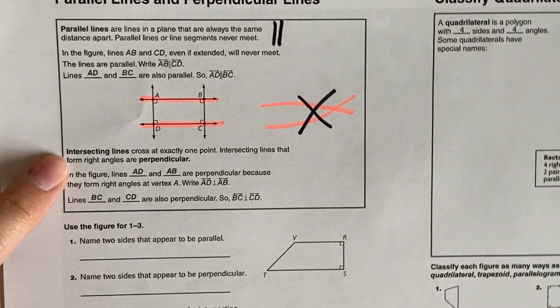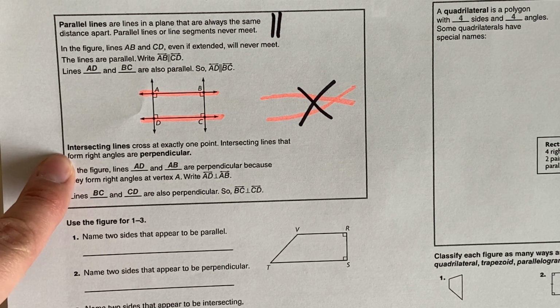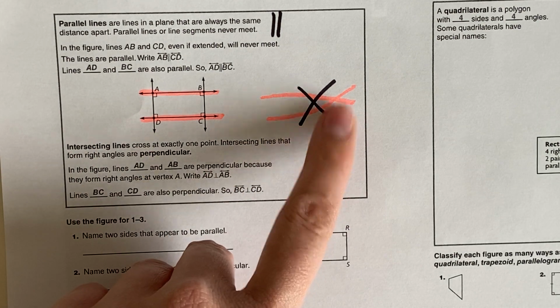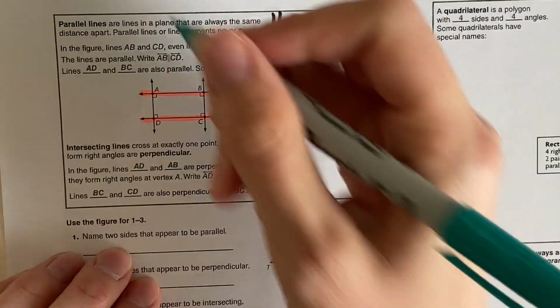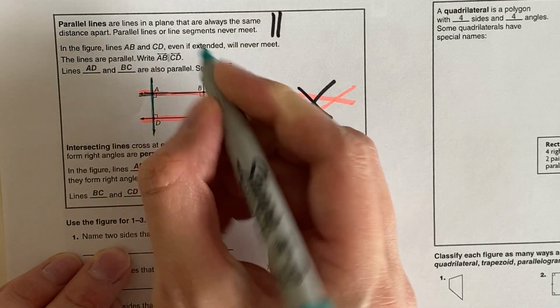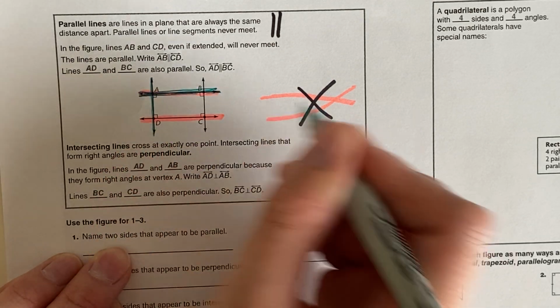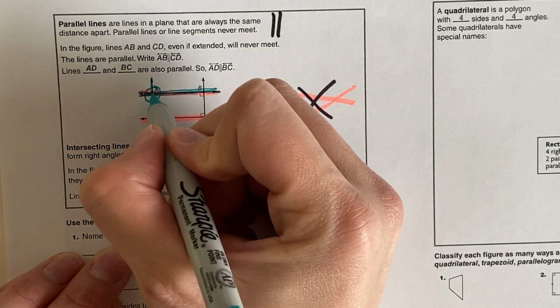Now intersecting lines cross at exactly one point. Intersecting lines that form a right angle are perpendicular. So a couple things to review here. Intersecting lines cross, so they will actually cross, unlike parallel lines. Two examples are AD and AB. These two lines I'm making teal are crossing right here. That's one point where they cross.